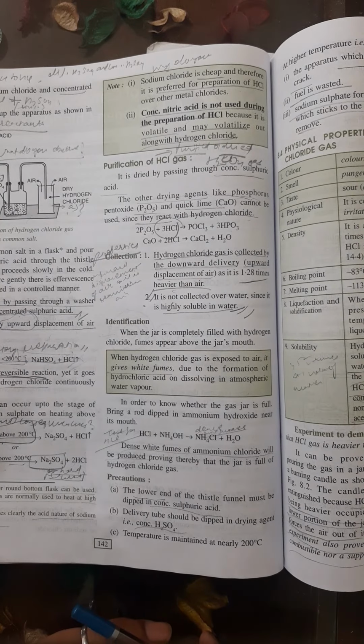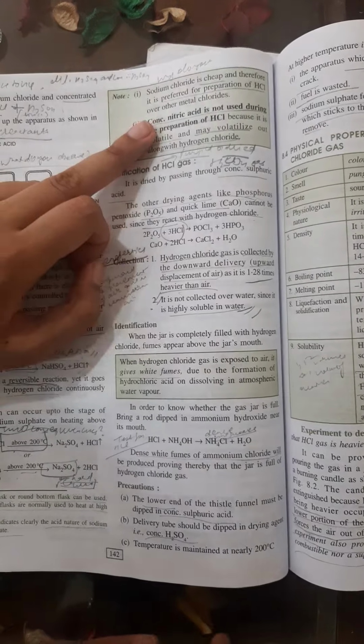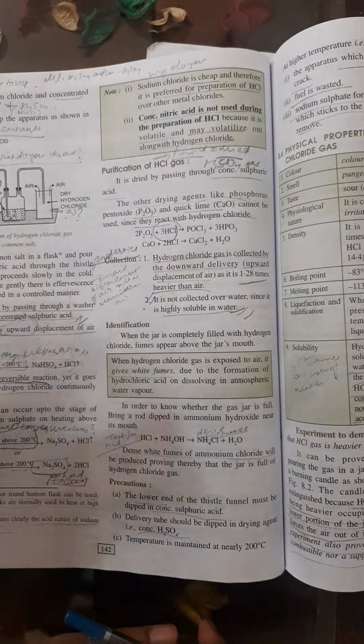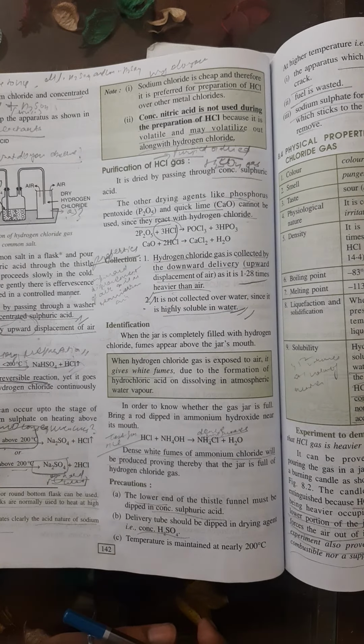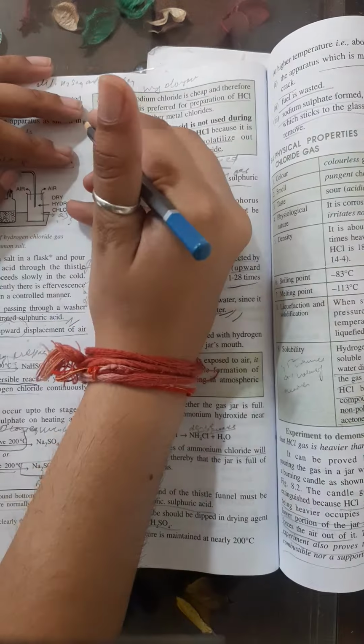What do you mean by volatile? See, volatile means forming vapors. If HCl gas is prepared with concentrated nitric acid, then nitric acid, HNO3, and HCl both form vapors, while H2SO4 is non-volatile. There the question arises, why do we take H2SO4?